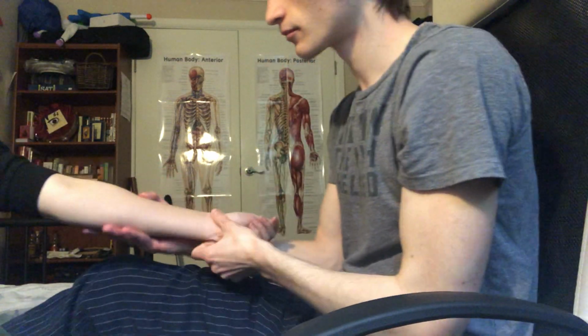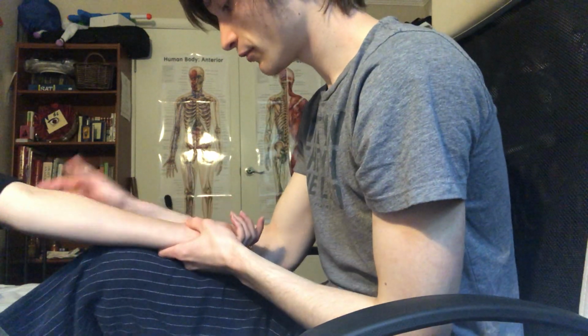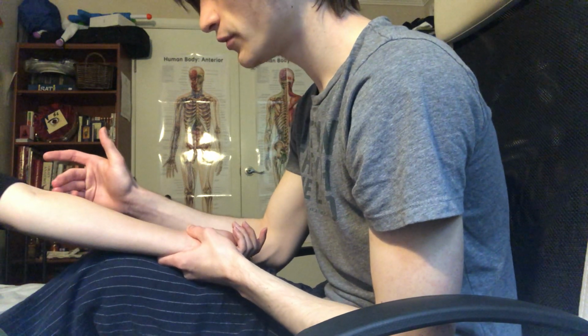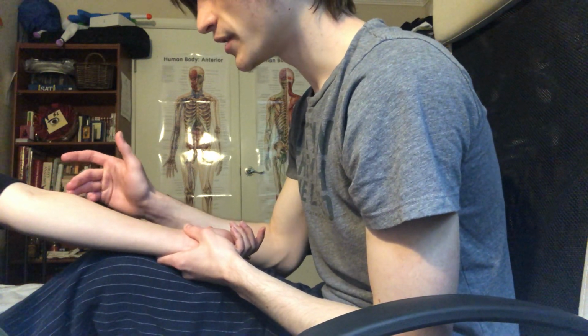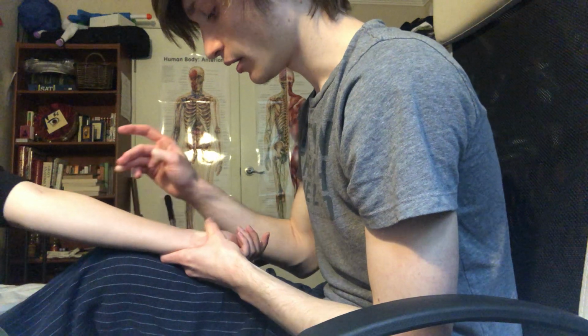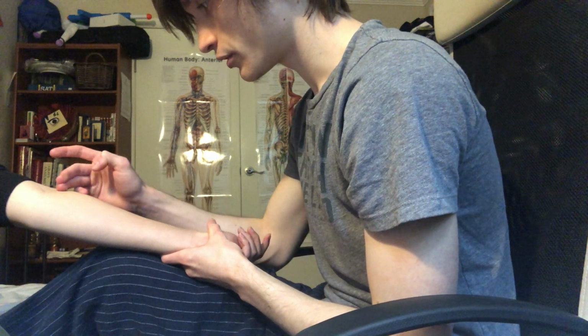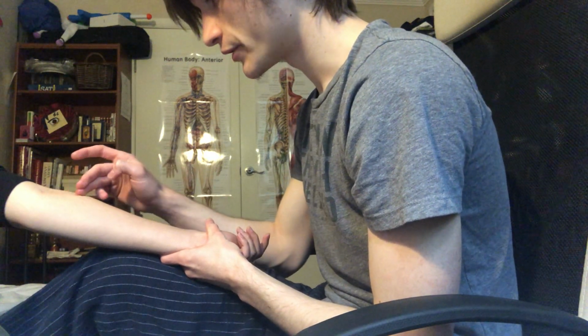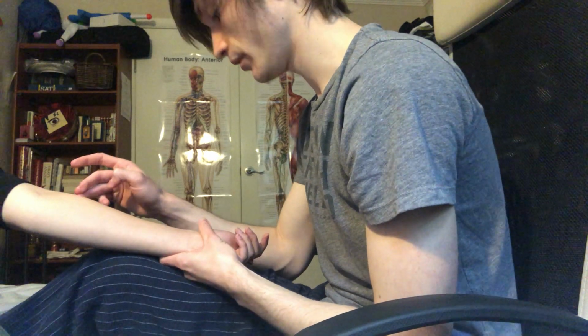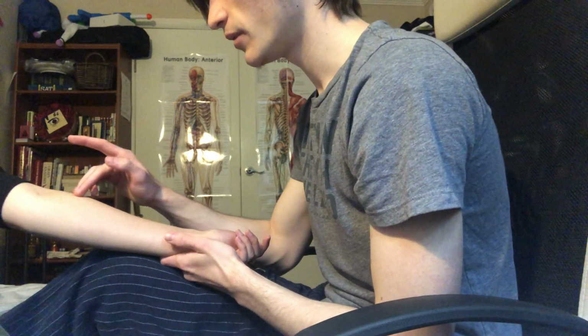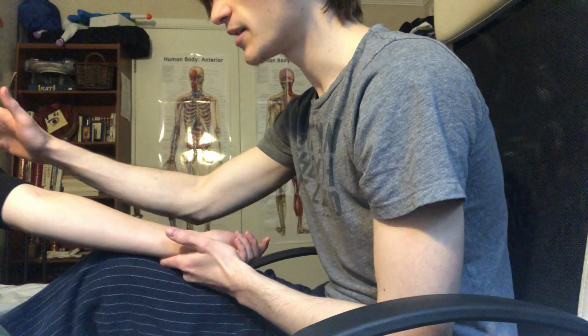Okay. Tuberosity of radius. The tuberosity of the radius is going to be not too far, a little bit more distal from the radio-ulnar joint at the top. It's going to be right here in the radius. It's going to be an attachment point for the biceps brachii.